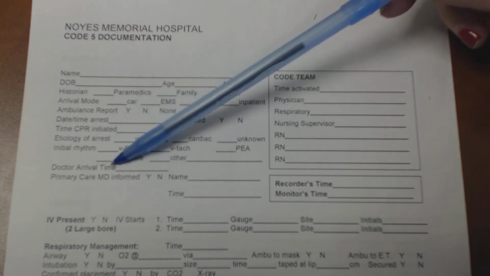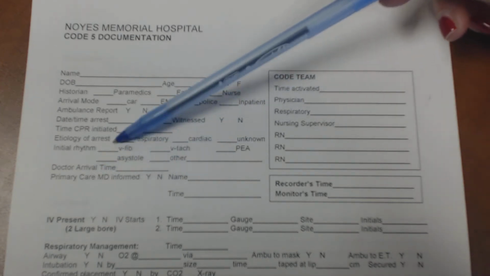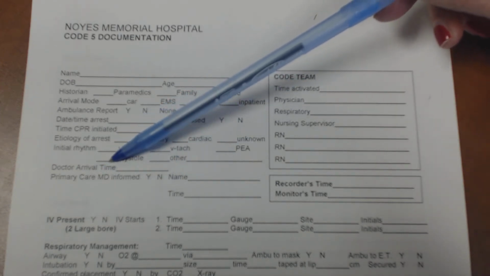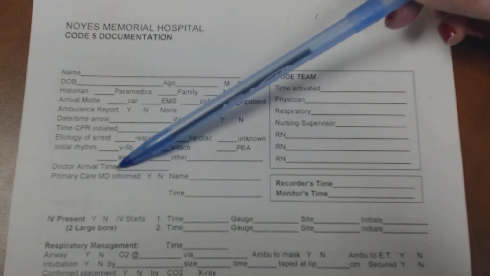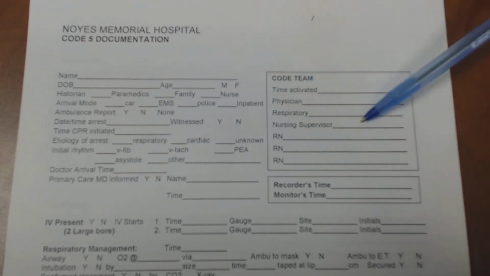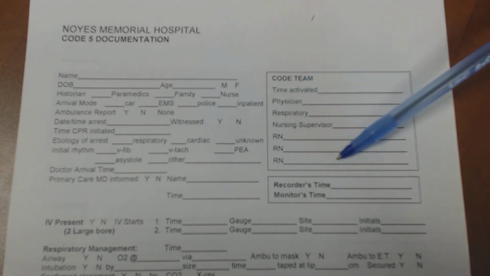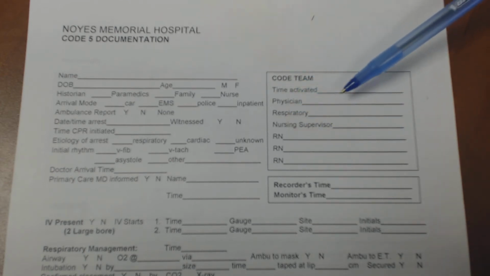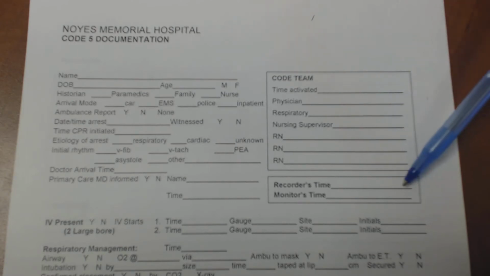You're then going to know what time the doctor came, and usually this is the emergency department physician or hospitalist, and then who the primary care doctor is and have they been informed. This usually gets filled out at the end of the code after everybody's been there and filed through, and it has who the doctor, respiratory, nursing supervisor, and the other nurses were.